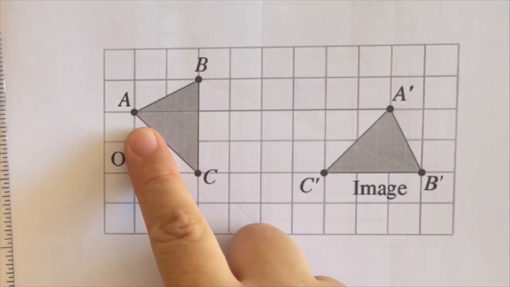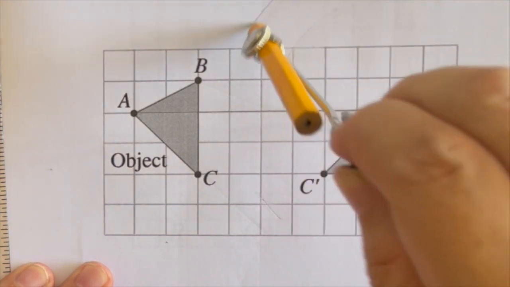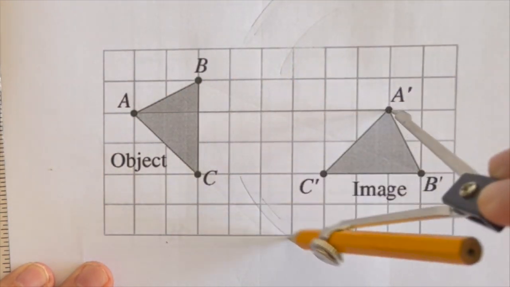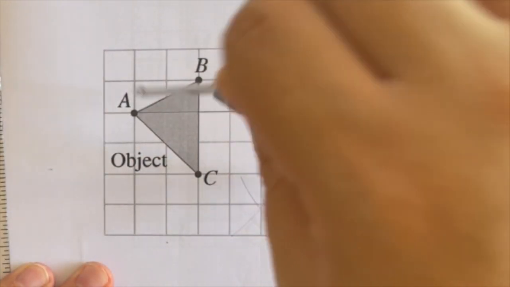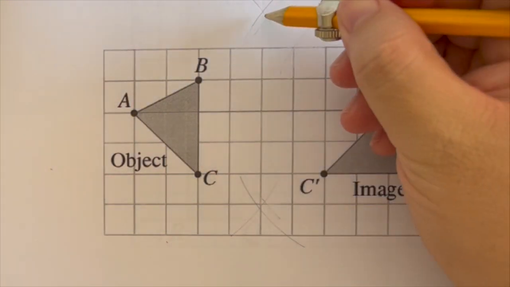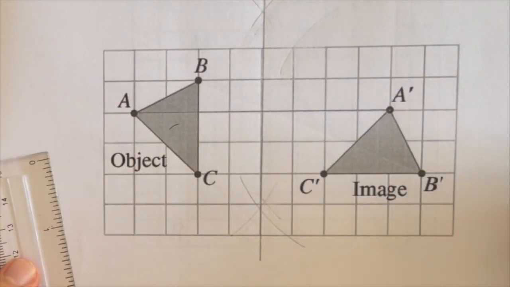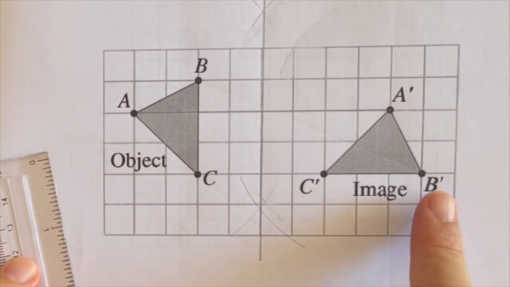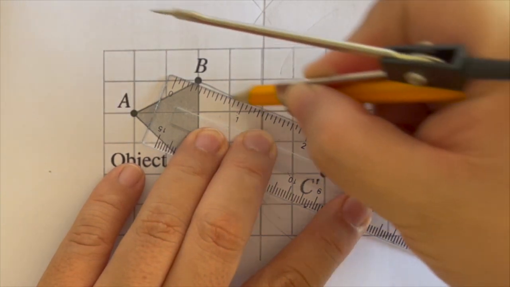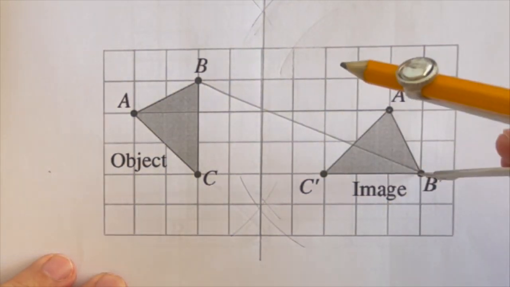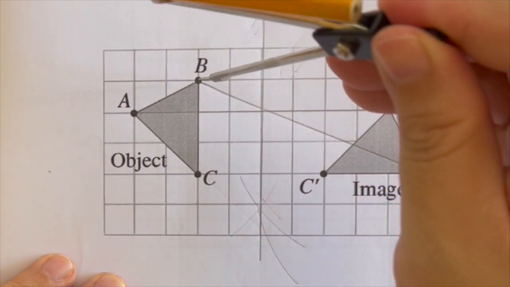Okay, next, you need to construct a perpendicular bisector line for the line segment A A prime. You have learned this during form 1. If you forget, you can do a revision. Then you draw a straight line. Then you do the same for B and B prime. Join point B and B prime by using a ruler and then construct a perpendicular bisector as well for the line segment of B B prime.